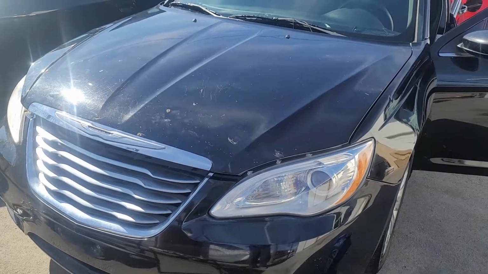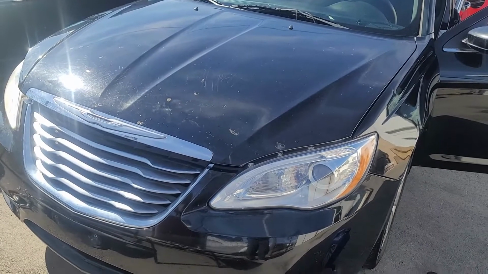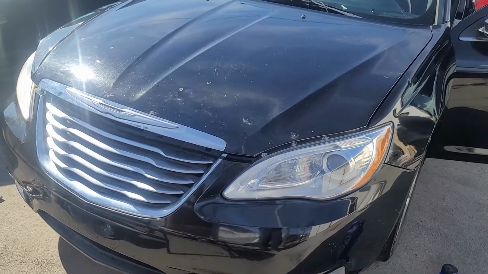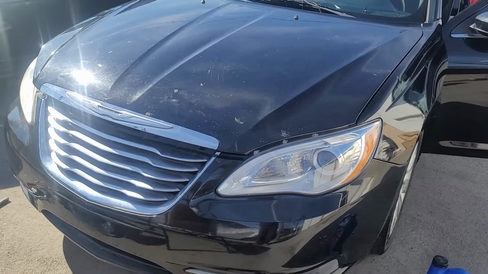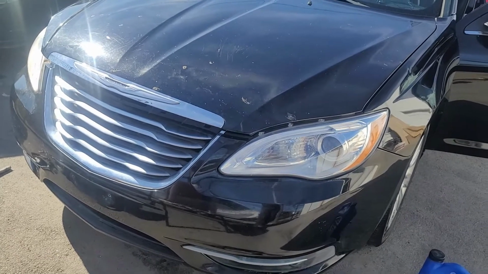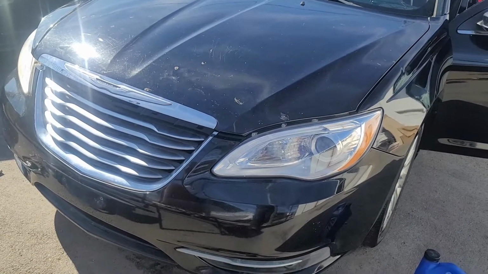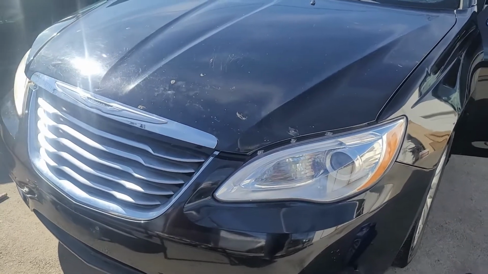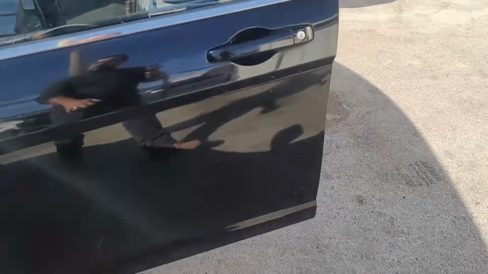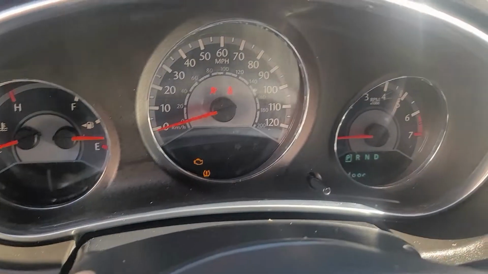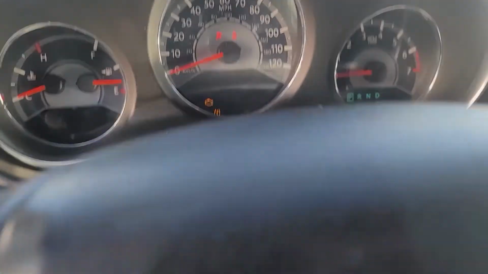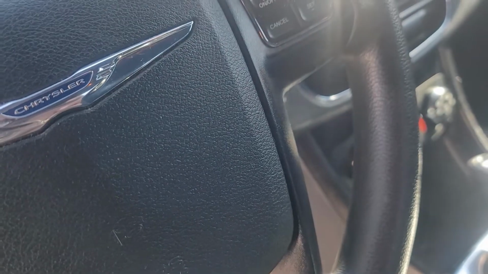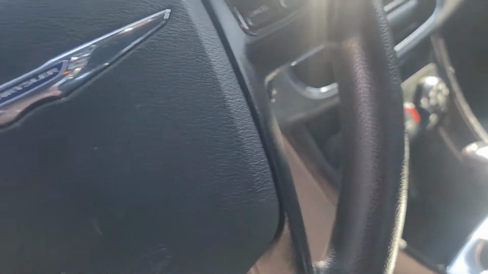We are at a new shop, and this is our first vehicle. They have like, I think, 3-4 vehicles they want us to check for them. First one is a 2014 Chrysler 2.4 liter engine. Although we're not working on the engine, we're working on the airbag. Customer complaint, the airbag light is on. He said the vehicle did have an accident.